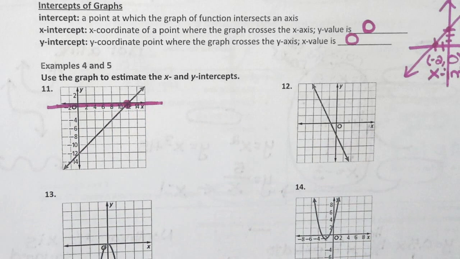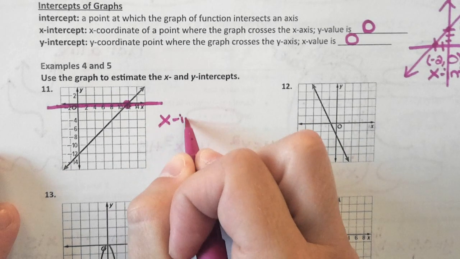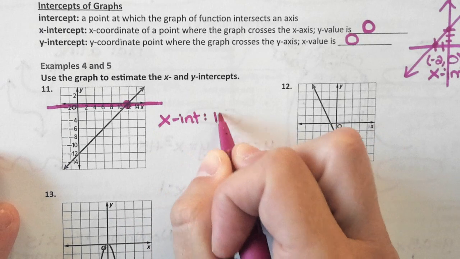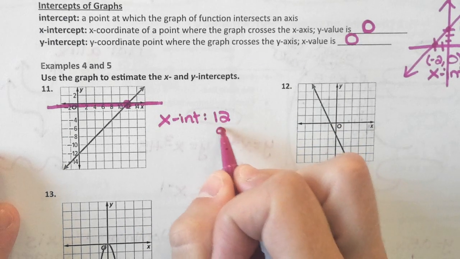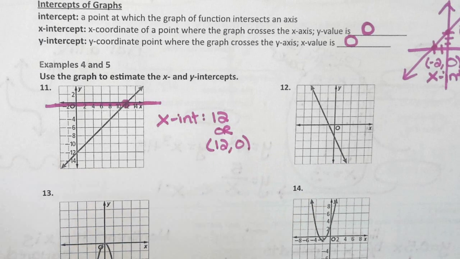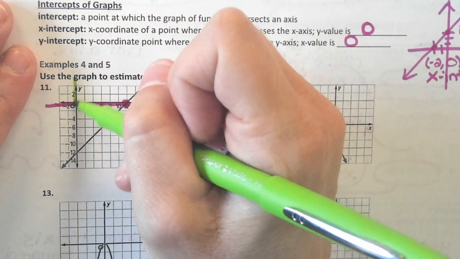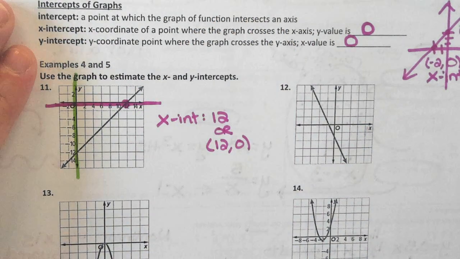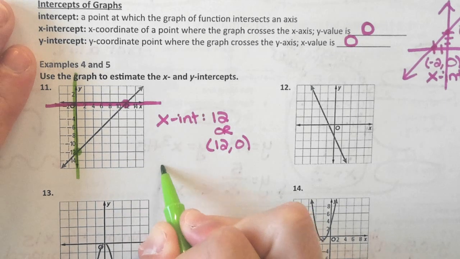So where does my x-intercept happen for number 11? X-intercept happens at 12. And you can write 12, or you can write the ordered pair, which is 12, 0. I don't care which. How about my y-intercept? Where does that live? -12.